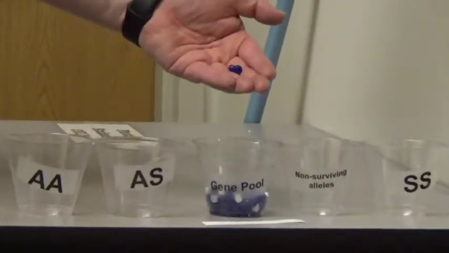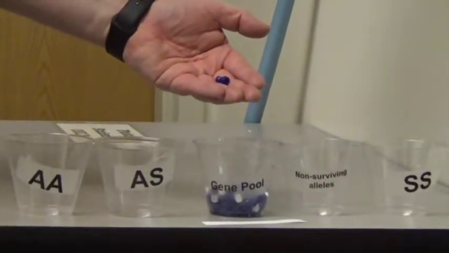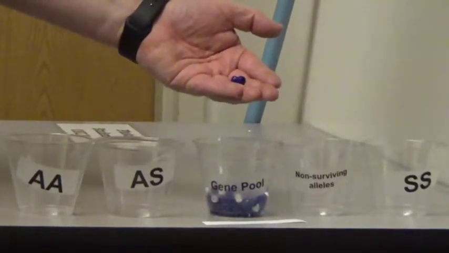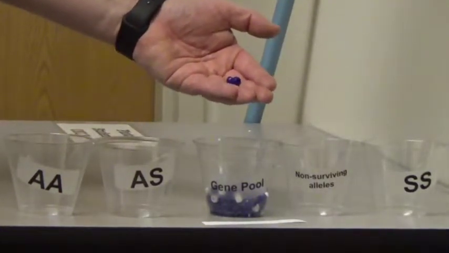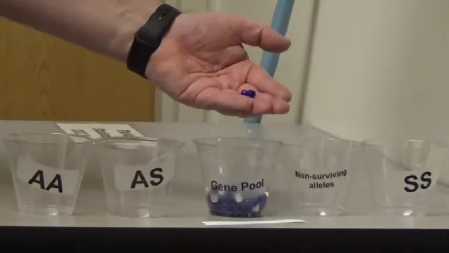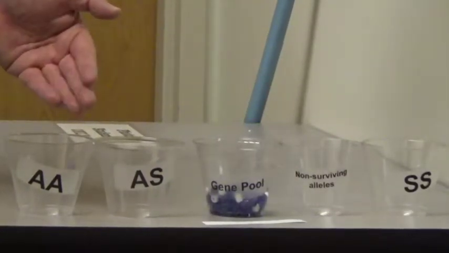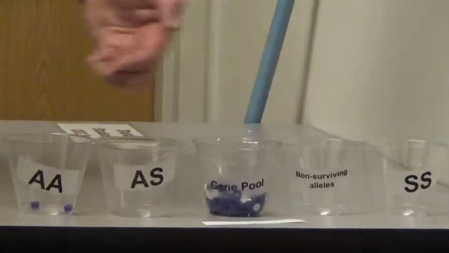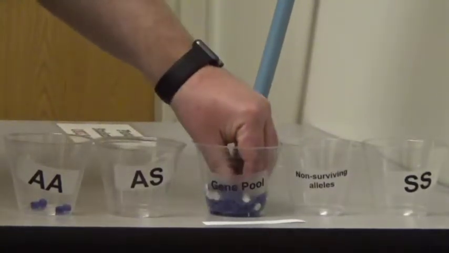So I have an AA genotype person, and in America, this survives 100% of the time. It's two healthy hemoglobins, you're getting oxygen to your body. So I put it in that cup. All right, another one, I'm gonna cheat and actually look.